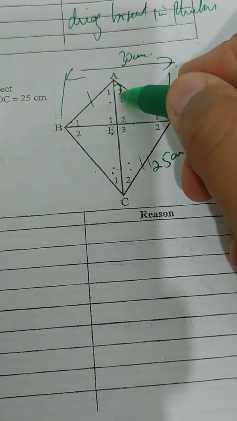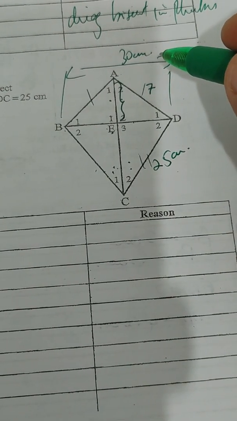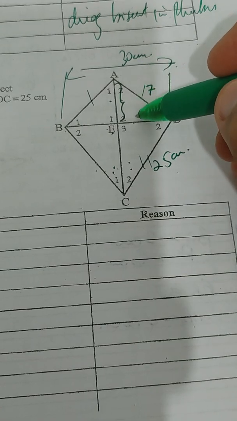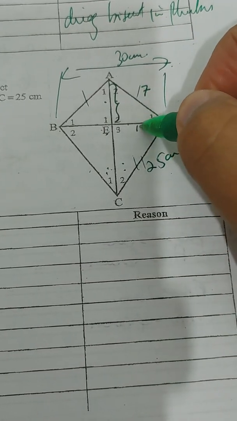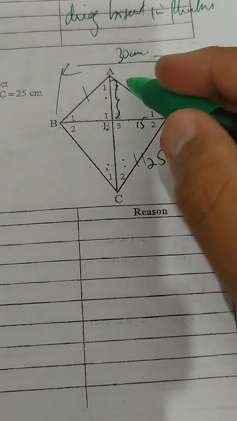Determine AE. AE is this length here. So again we would have to apply the theorem of Pythagoras here. First, this length here is going to be 15 centimeters. Why? Because one diagonal bisects the other in a kite.